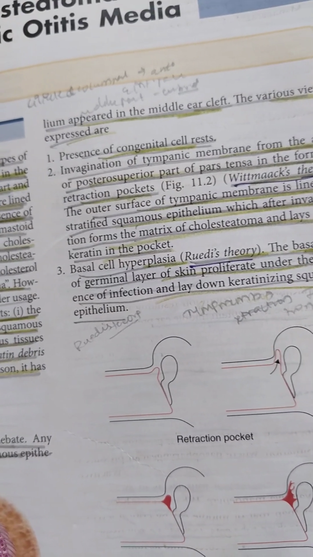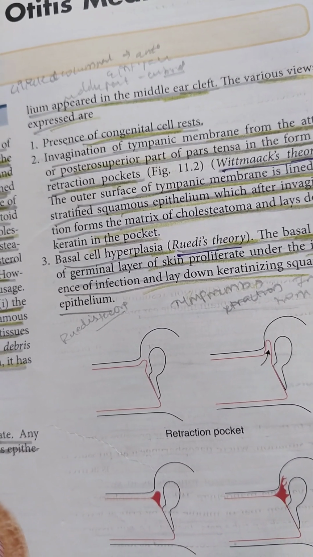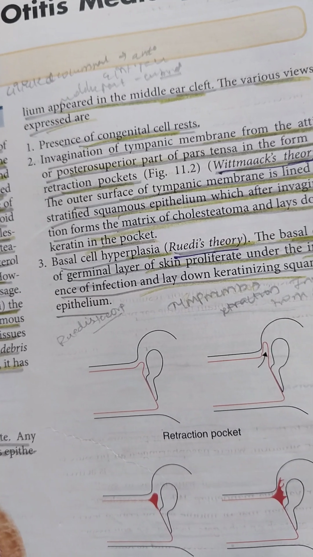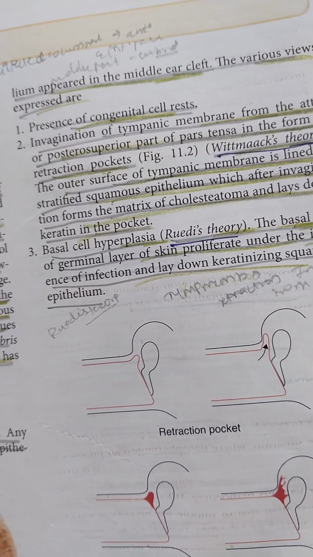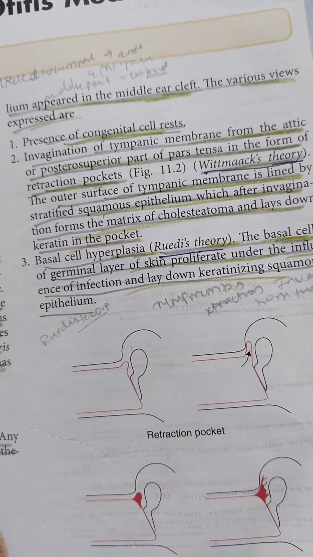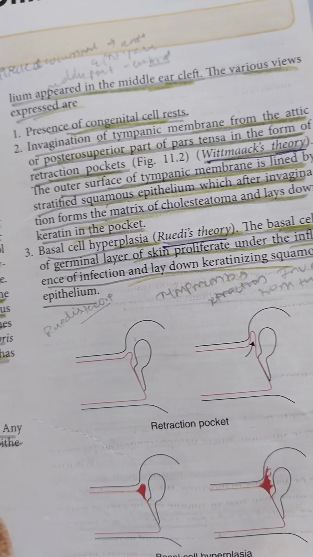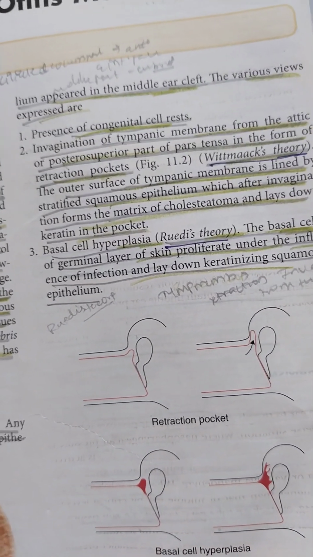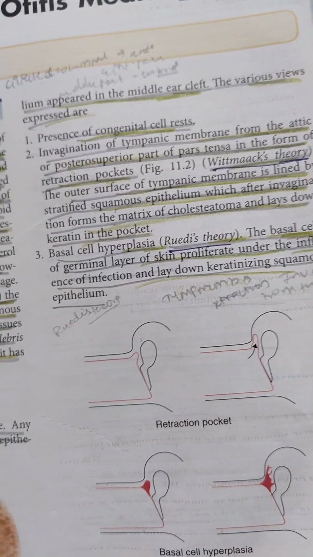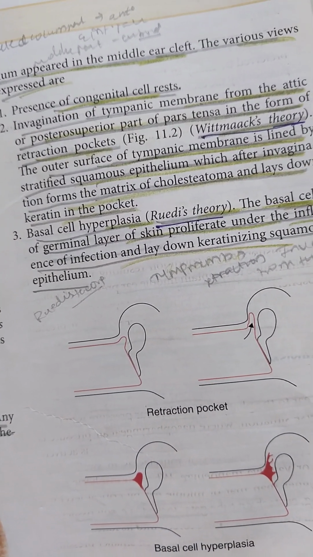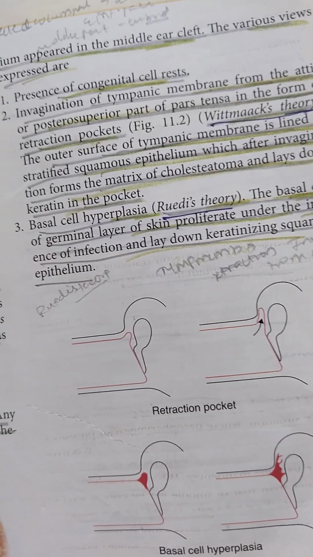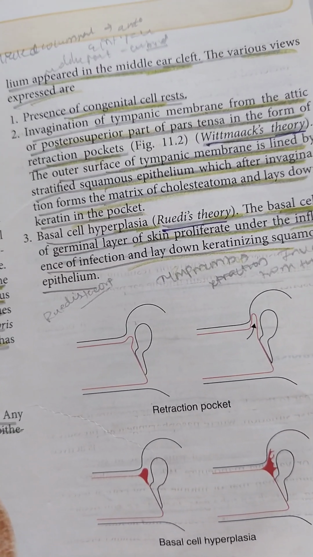If that persists, it will gather keratin in that pocket. The outer surface of the tympanic membrane is normally lined by stratified squamous epithelium, which after invagination forms the matrix and gathers keratin in that pocket. This is Wittmaack's theory.